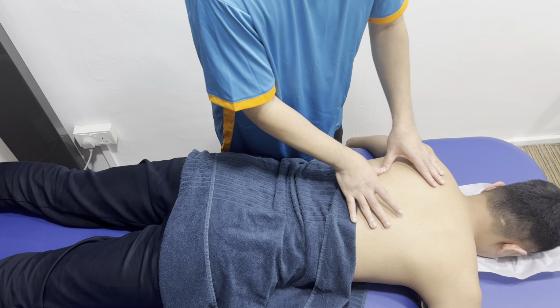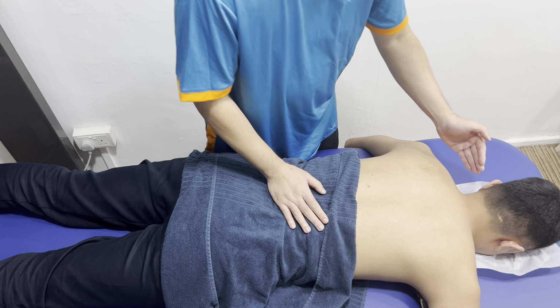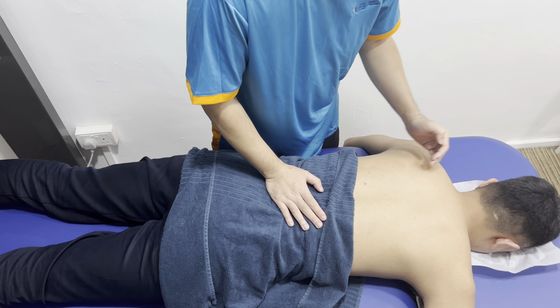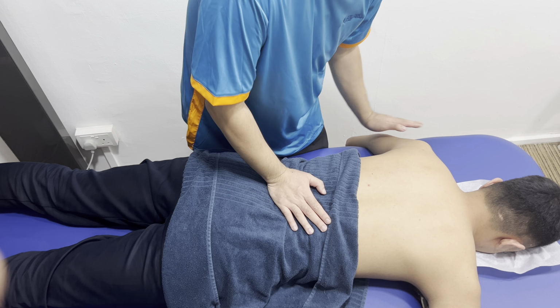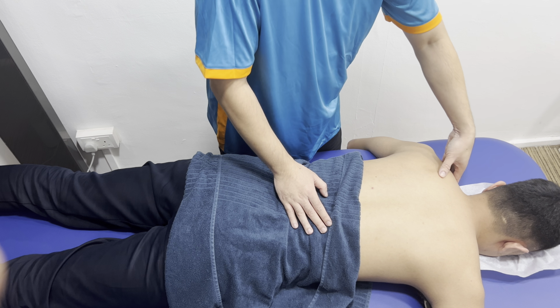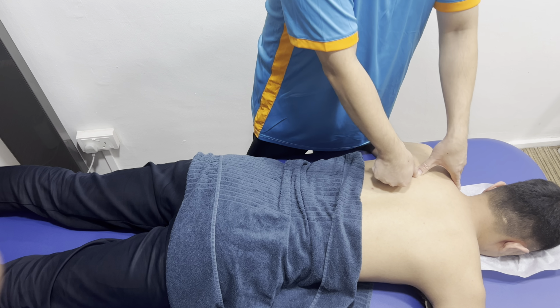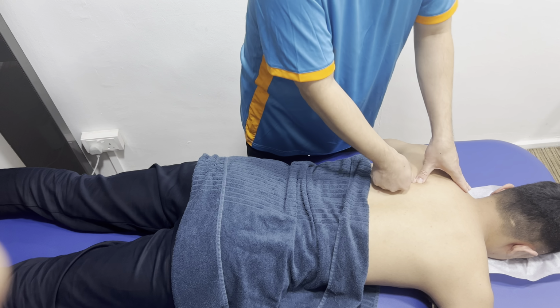So that's why we press here. There's also the reason that when you examine the upper costovertebral joint or intervertebral muscle, the patient's arm needs to be put on the side like this, because you need to slide out the scapula to expose the costal angle here, easy for you to do the examination.